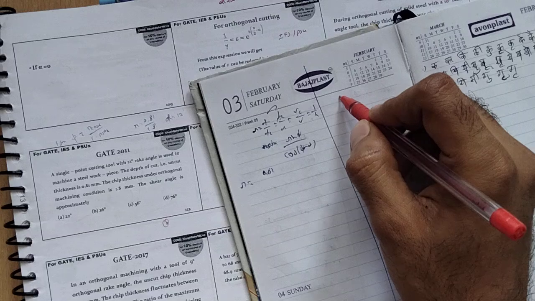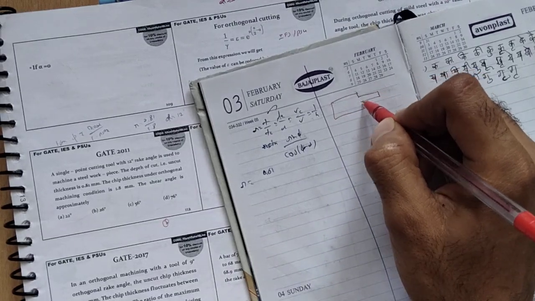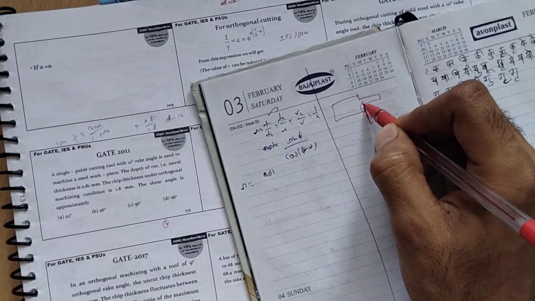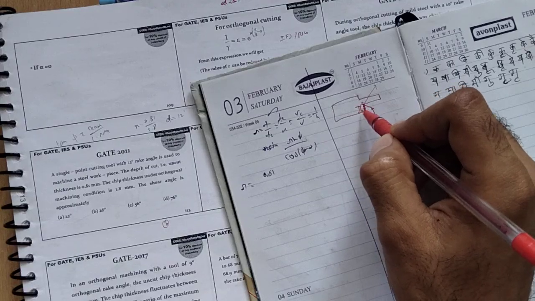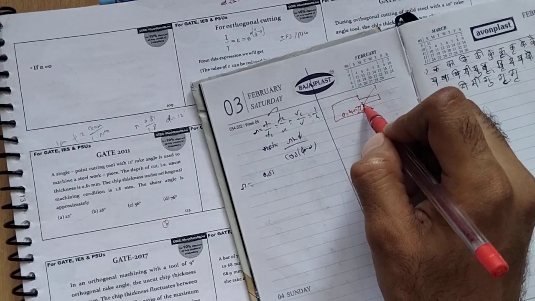Let us suppose it is like this, okay. I am taking this as the depth of cut. I placed it here, and you can see this is 0.81 mm. I placed it here, but still the chip did not come outside.